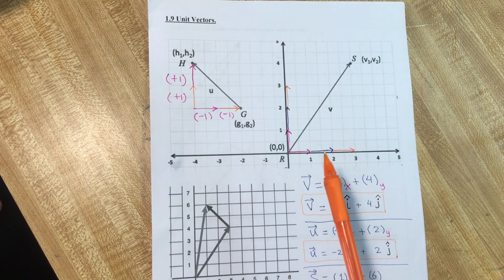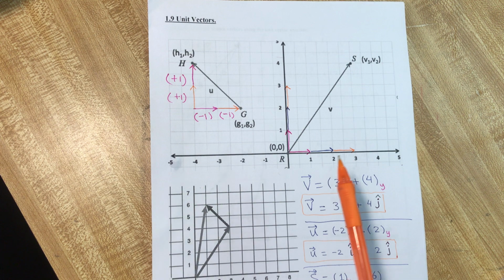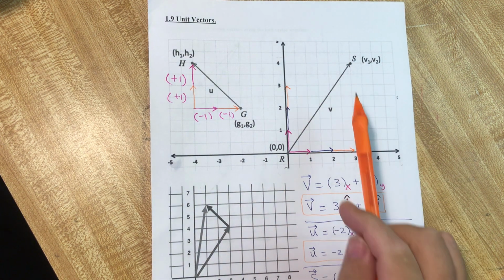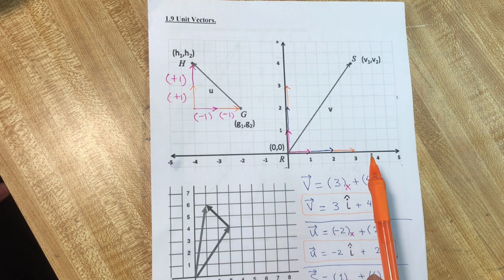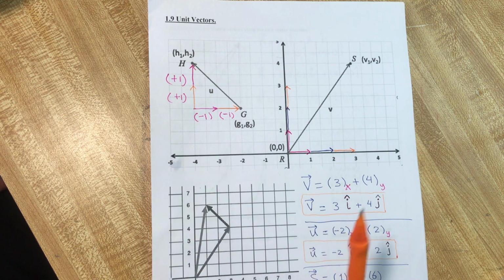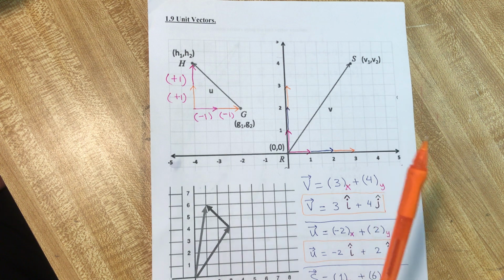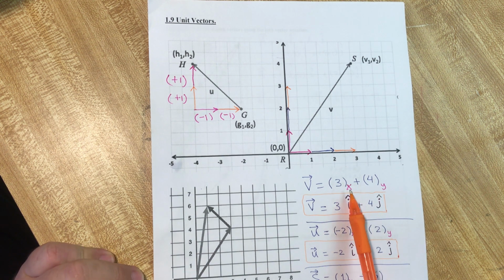Let us look at the vectors in the previous section, the vector v and the vector u. If we need to take a common quantity between the two vectors, which was the x direction and the y direction.